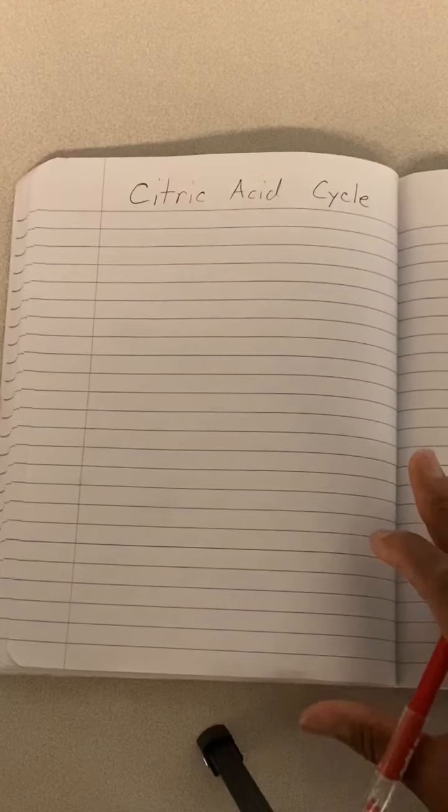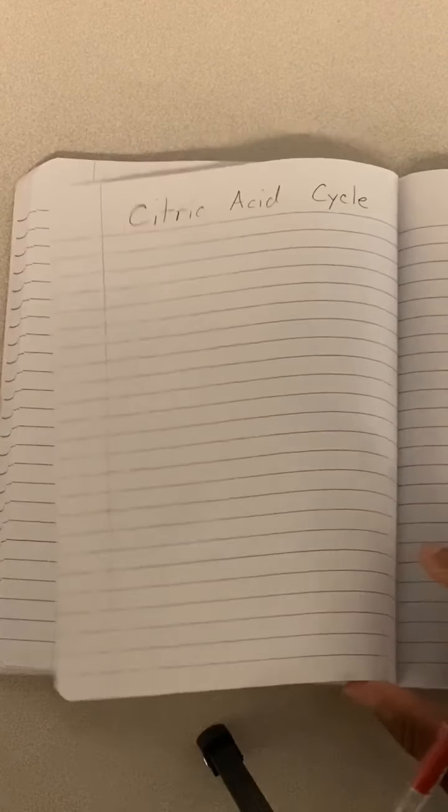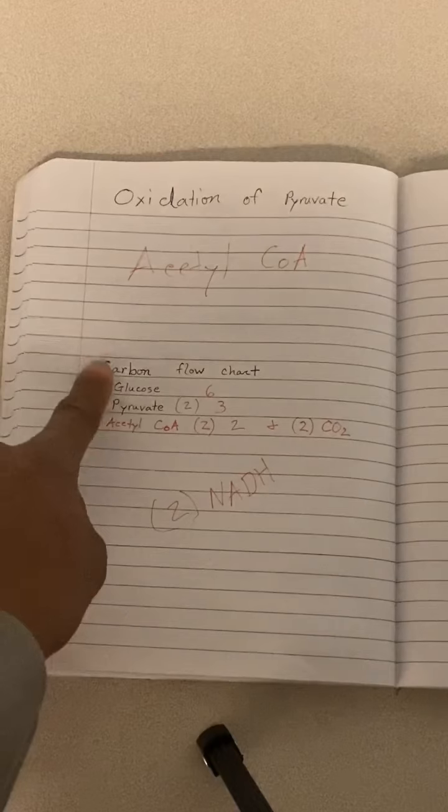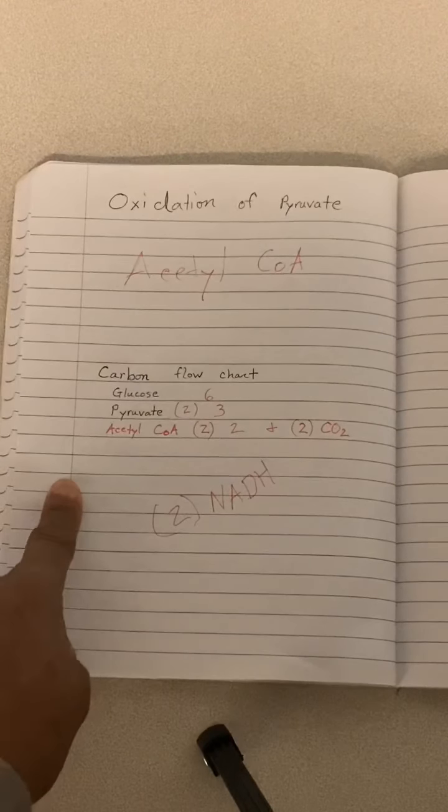This has multiple chemical reactions, but today we are going to focus on the end result of this cycle, which is the complete usage of all the carbon from that glucose molecule. As mentioned, that carbon flow chart.